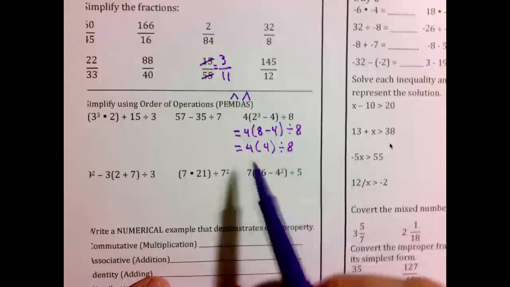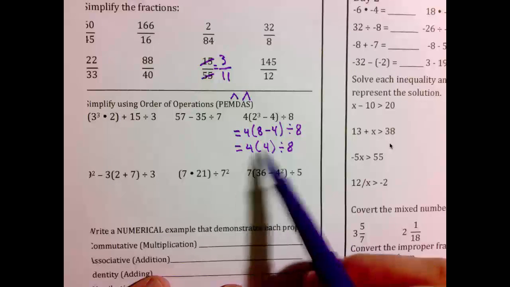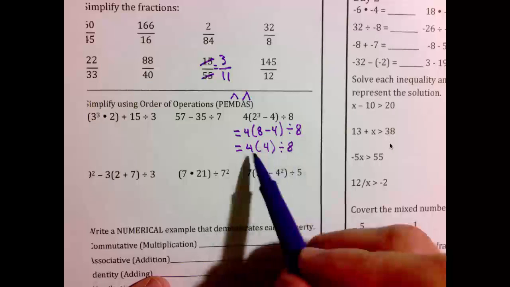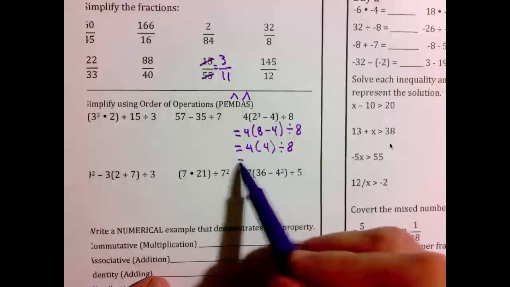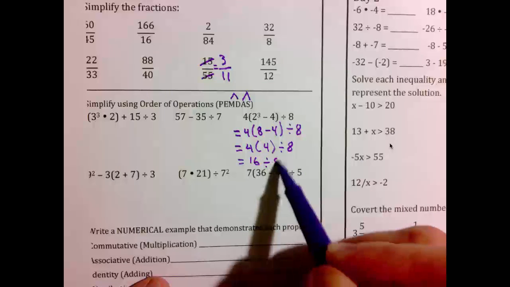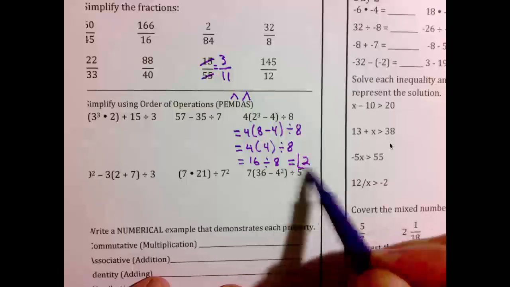Alright. Now, these happen left to right because we have a multiply. I know they're multiplied because they're connected. Then a divide. Alright, so 4 times 4 is 16. We still have divide 8. And 16 divided by 8 is 2. So 2 is my final answer here.